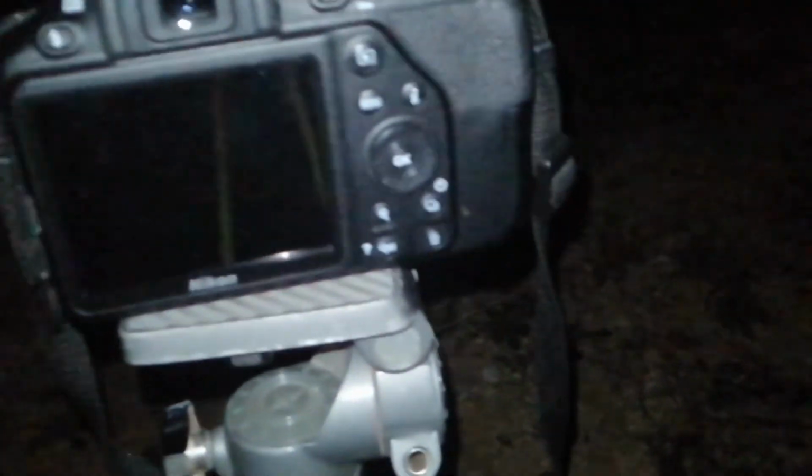Have my tripod with me, my camera. Okay, so set up my camera. I'm gonna turn it on. I forgot to take my ND filter off. Hold on. Okay, taking it off.